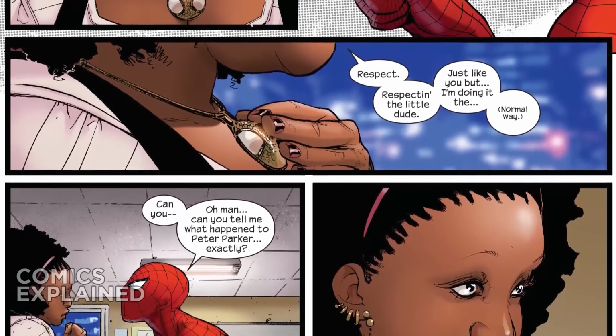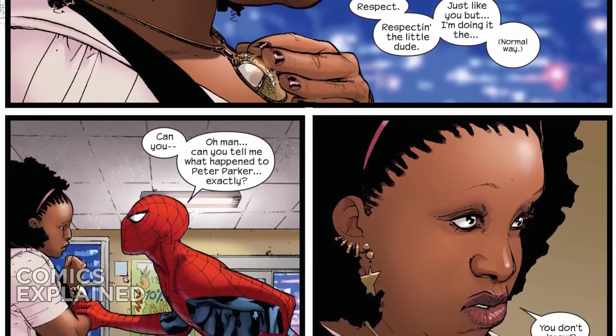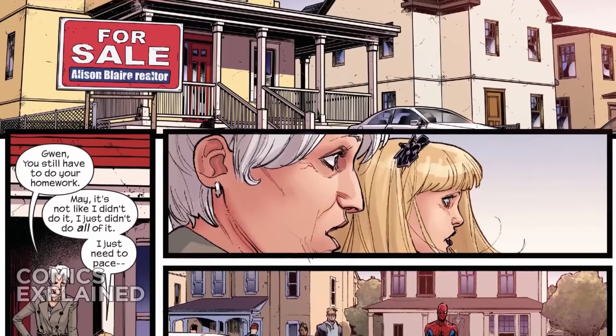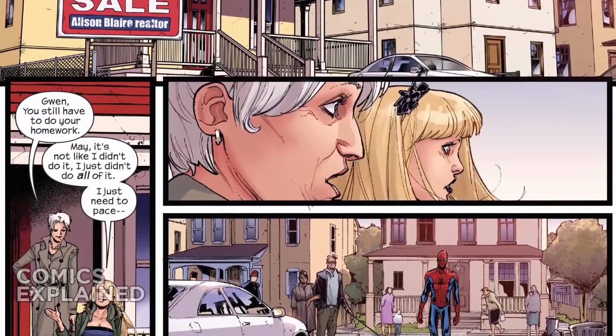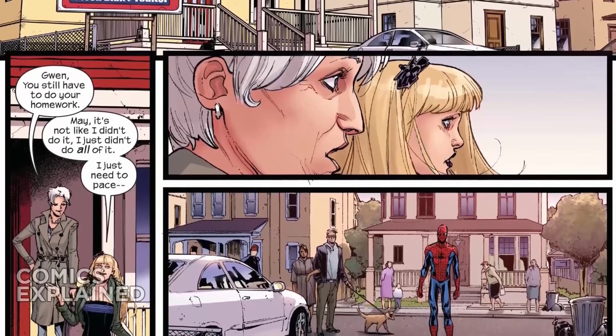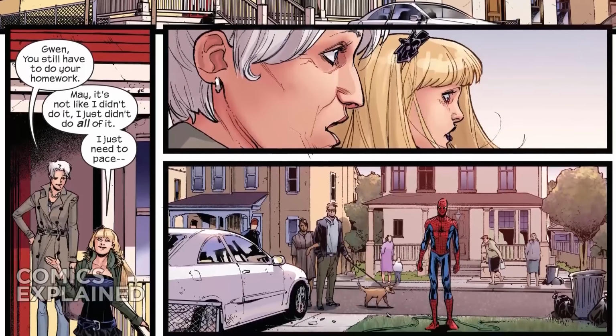And then he's like, you need to tell me exactly what happened to Peter Parker in this universe. And so what we end up doing is we basically end up picking up some period of time later with Aunt May and with Gwen Stacy from the Ultimate Universe, and Peter Parker shows up on their doorstep, right? Like literally just shows up there.